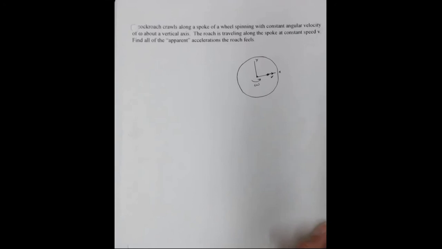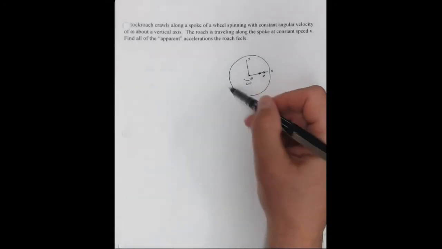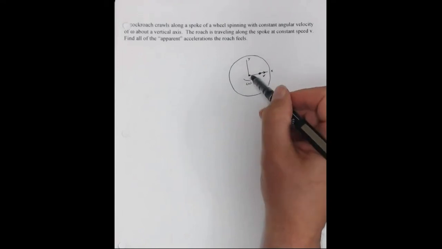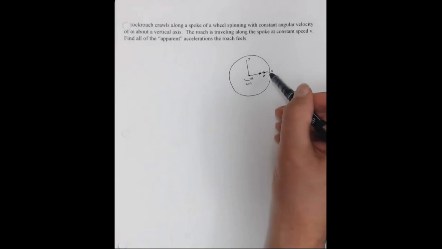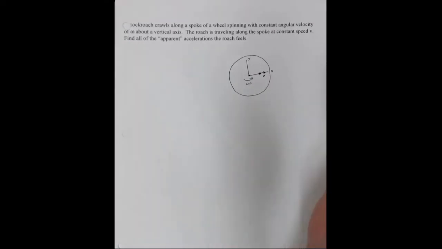Okay, so let's try to do a problem here. In this problem, we have a bug here, and he's on a wheel, and this wheel or disc is turning with a constant omega, at a constant rate, about an axis that goes through the center, which I'll call the z-axis. The bug is crawling along a spoke in our wheel, and let's call that the x-axis, with a constant velocity. So the bug's going at a constant velocity along the x direction, and the wheel is spinning around at omega. What we want to do is find all the apparent accelerations that the bug feels.